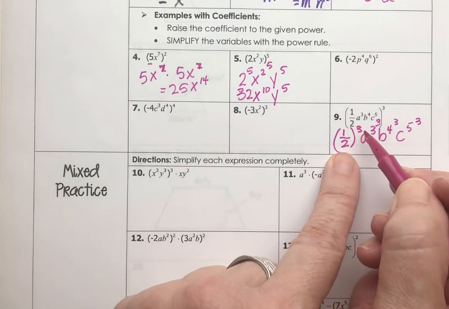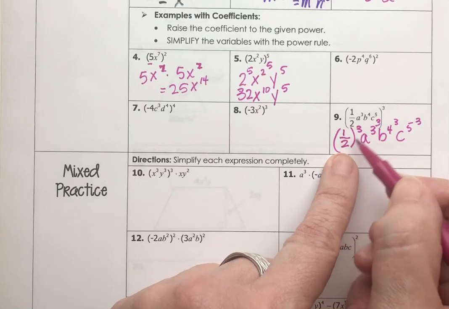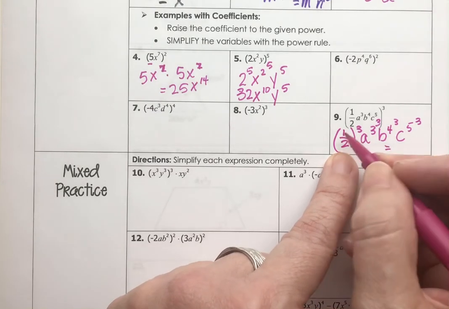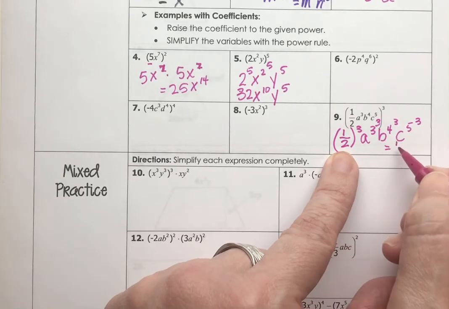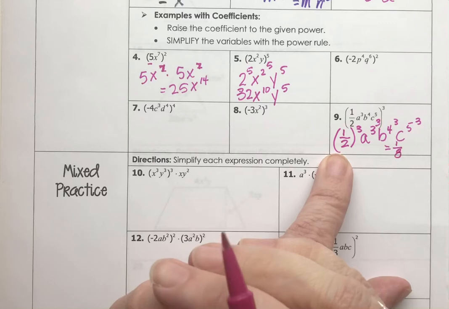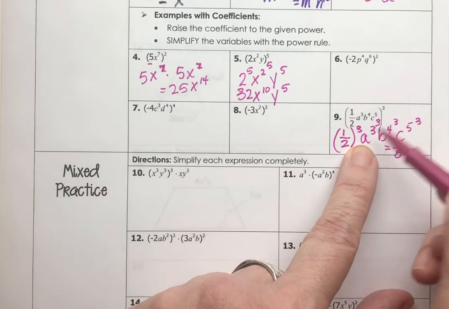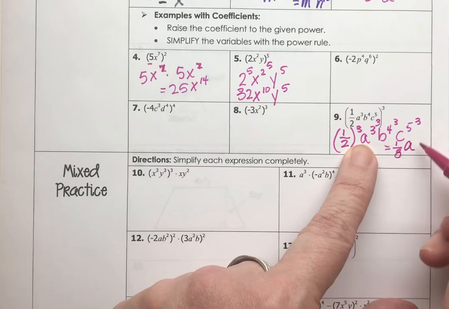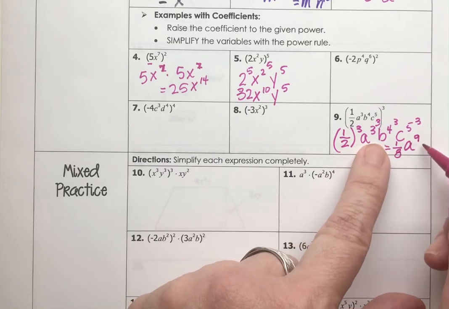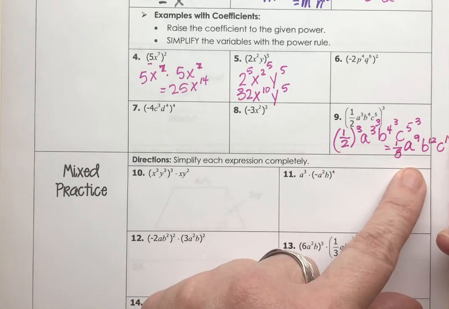But this just means I'm going to take each of my numerator and my denominator and raise them to that power. So 1 to the 3rd power is just 1. 2 to the 3rd is 8. Now, we said that our rule is that when I've got a power to a power, I multiply those together. So this will be a to the 9th, b to the 12th, and c to the 15th.